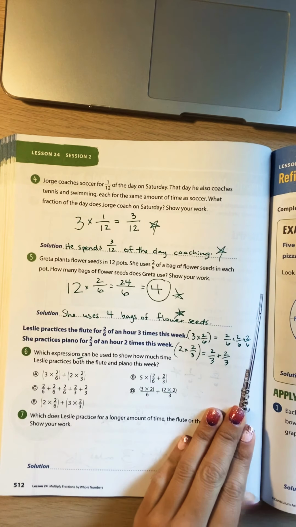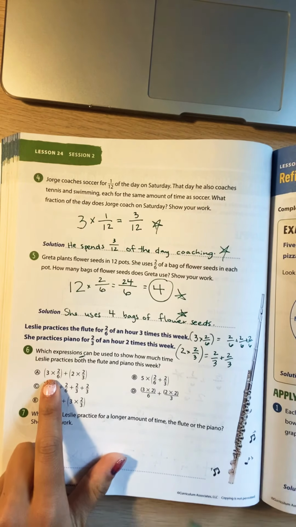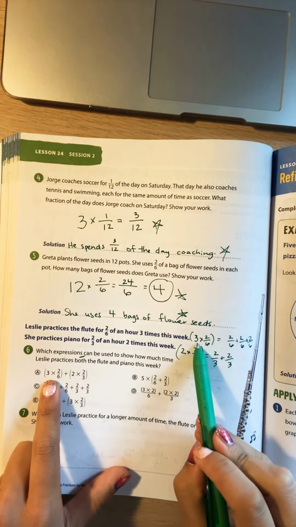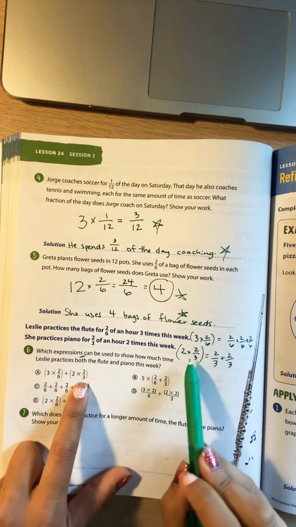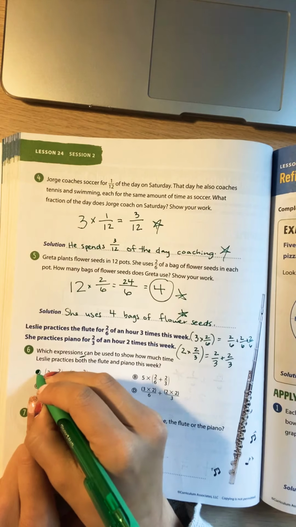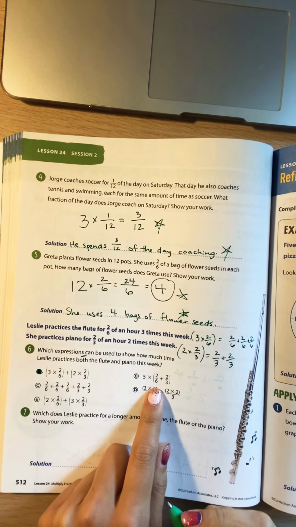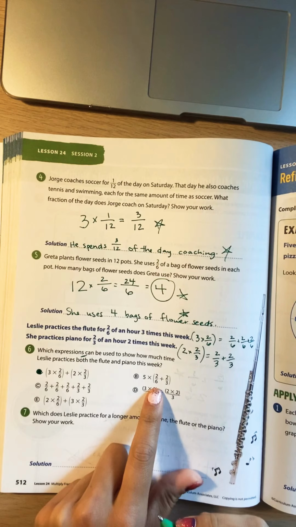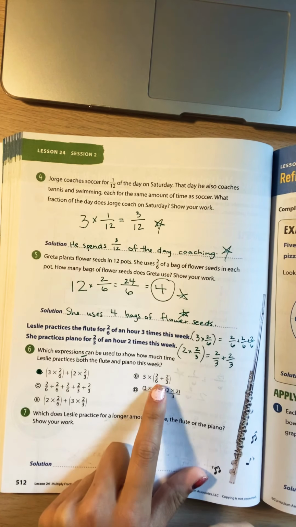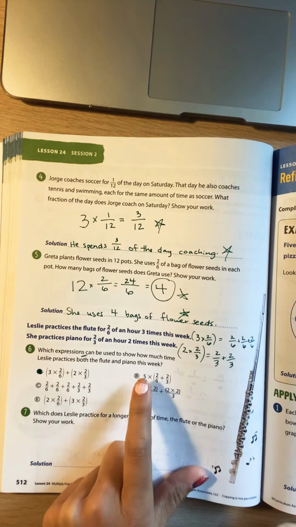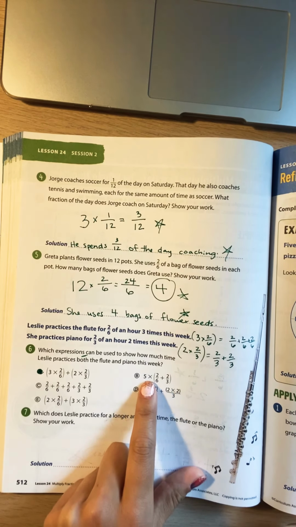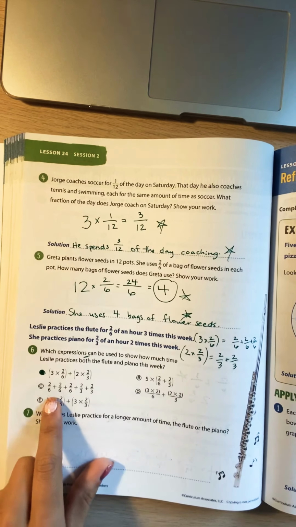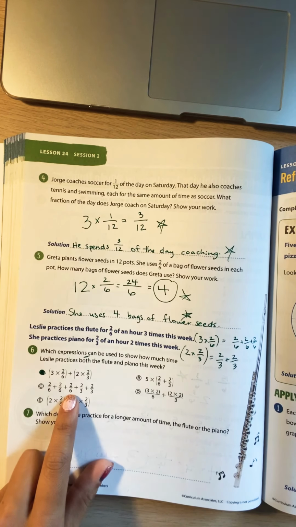Okay, so I see it right here. They're adding just both of them, the multiplication equations. 3 times 2/6 plus 2 times 2/3. So definitely an A. How about B? 5 times 2/6 plus 2/3. So this is the times that she spent practicing and the total number of days. But that wouldn't work. I'm not adding those fractions and then multiplying it by the days of the week. So that doesn't work.